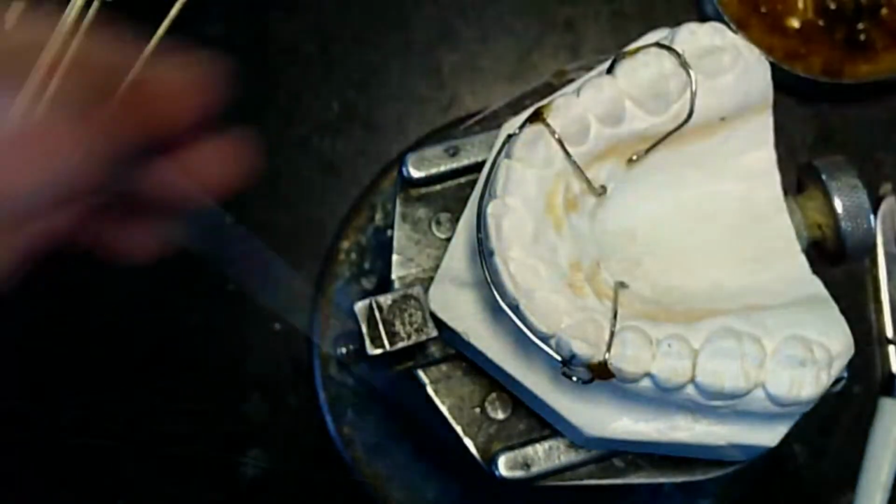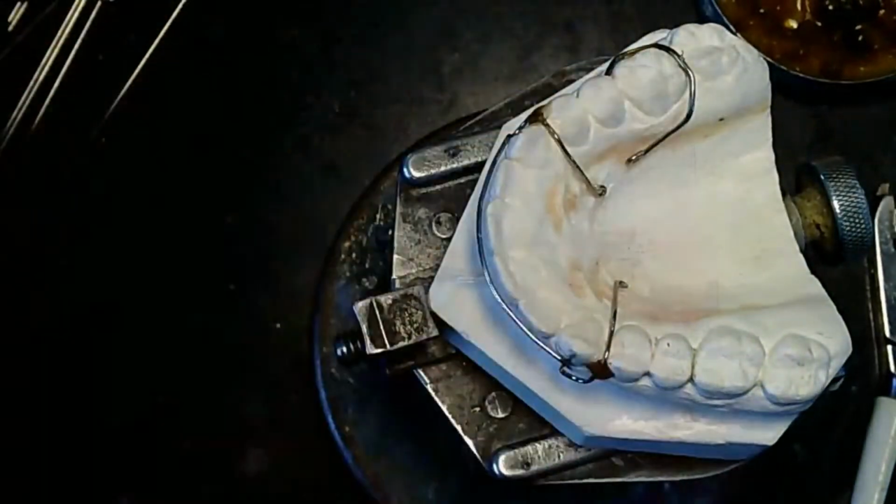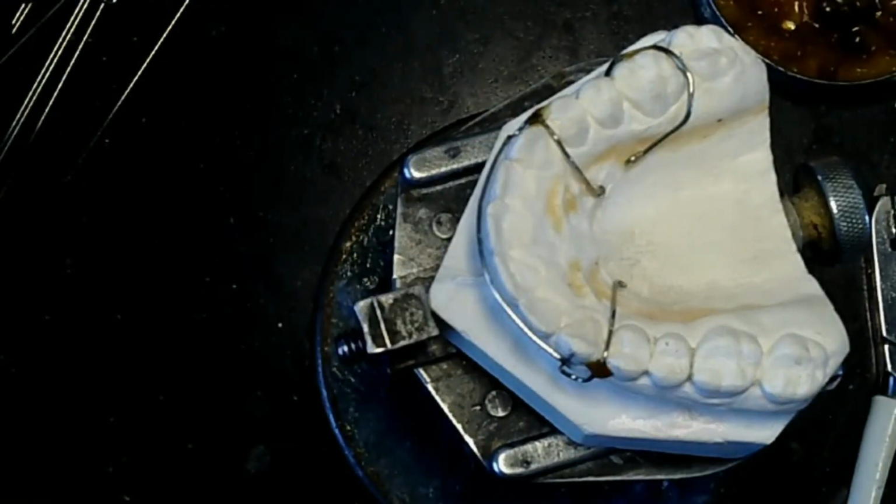C-clasp on. I'm going to go ahead and round the end of this one. I got a rubber wheel here.